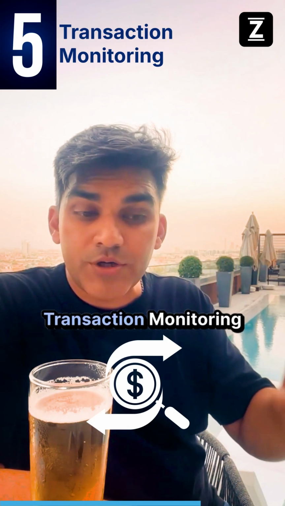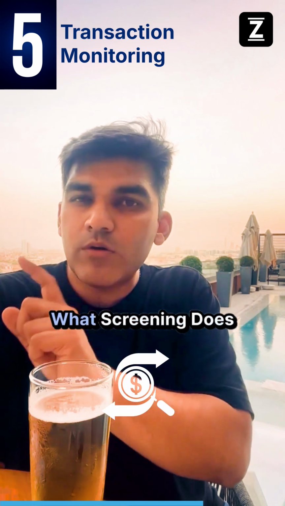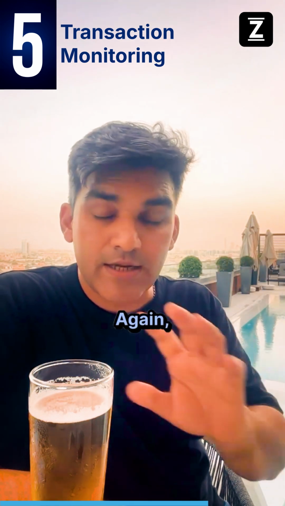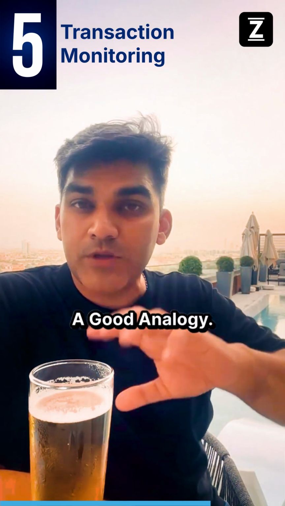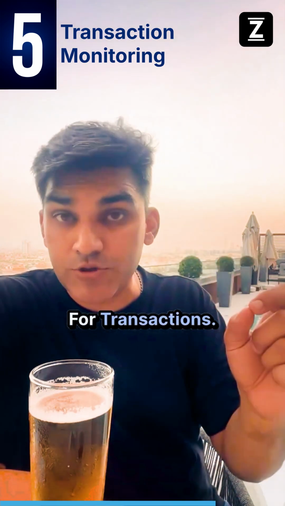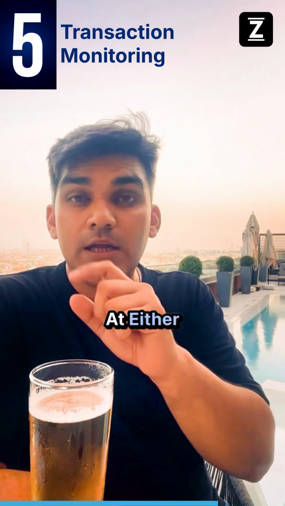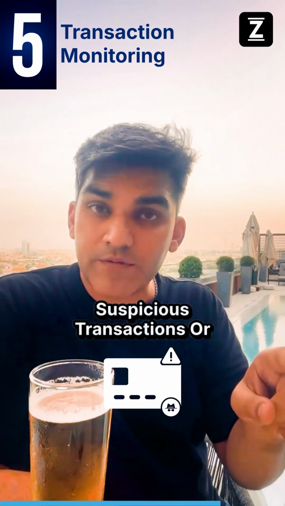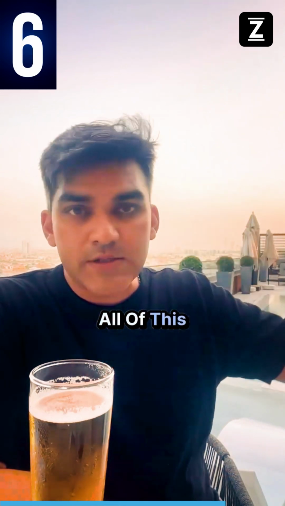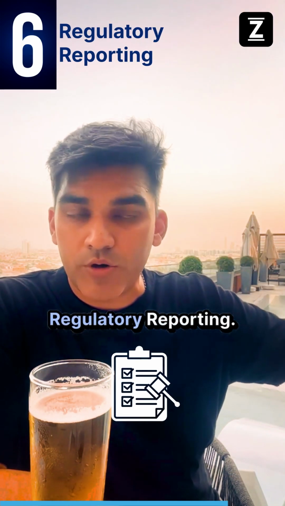Then there's transaction monitoring, which does effectively what screening does for names; transaction monitoring does for transactions. Again, it's a simplification, but that's a good analogy. So you would put in scenarios for suspicious transactions, and you would look at either live suspicious transactions or cumulative suspicious transactions. And finally, all of this information goes into regulatory reporting.